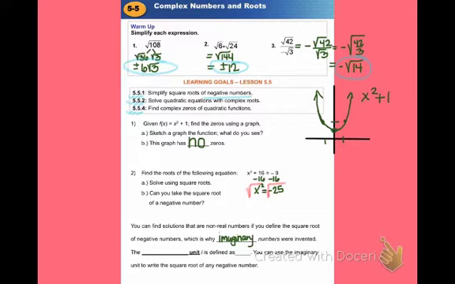And the imaginary unit that was created was called i. I think maybe for obvious reasons, imaginary starts with i. And it was defined as the square root of -1. So what they said is that the square root of -1 was equal to i, this imaginary unit. So you can use the imaginary unit to write the square root of any negative number. And here's how we could do it.